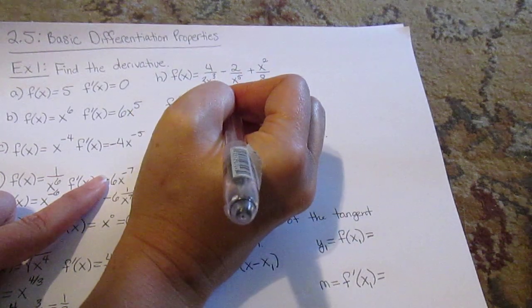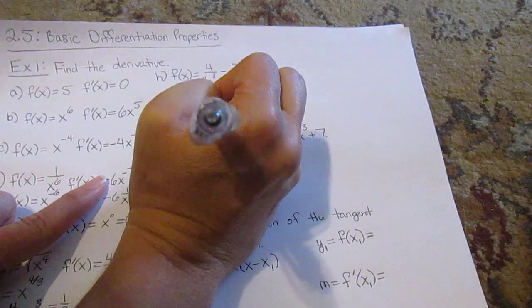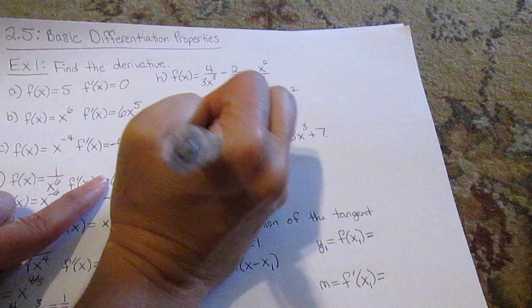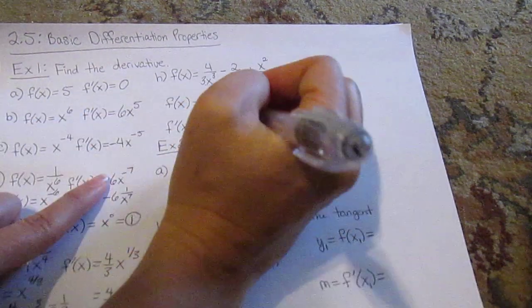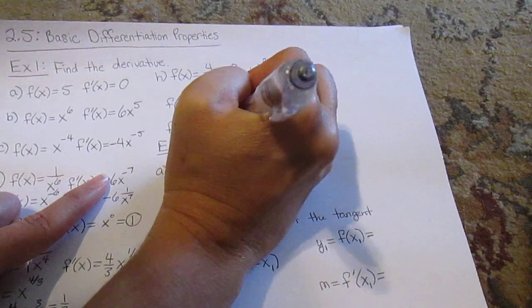Okay, so let's go ahead and take our derivative. Well, we're going to bring the -3 down, so we've got 4/3 times -3. I'll put it over 1 so that we've got a nice fraction that we can easily multiply. x, -3 minus 1 is -4.